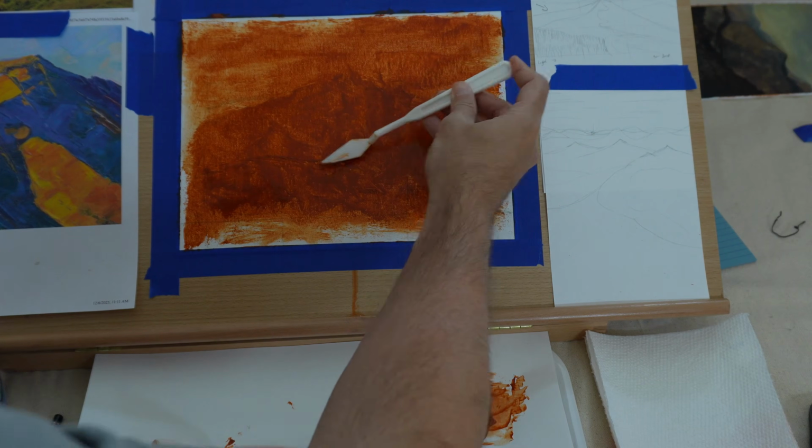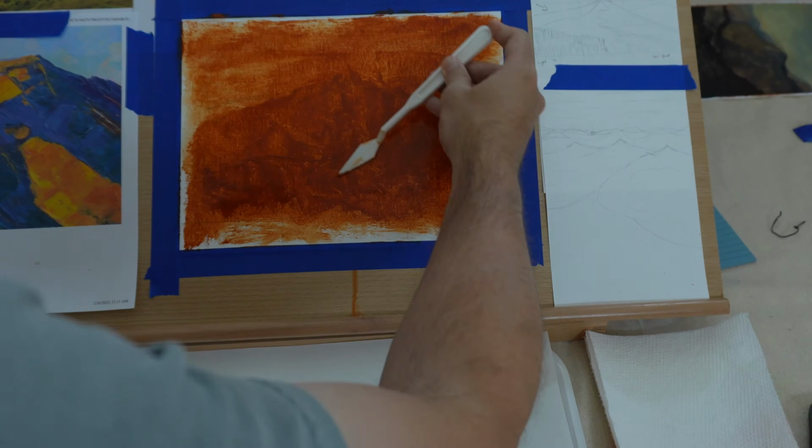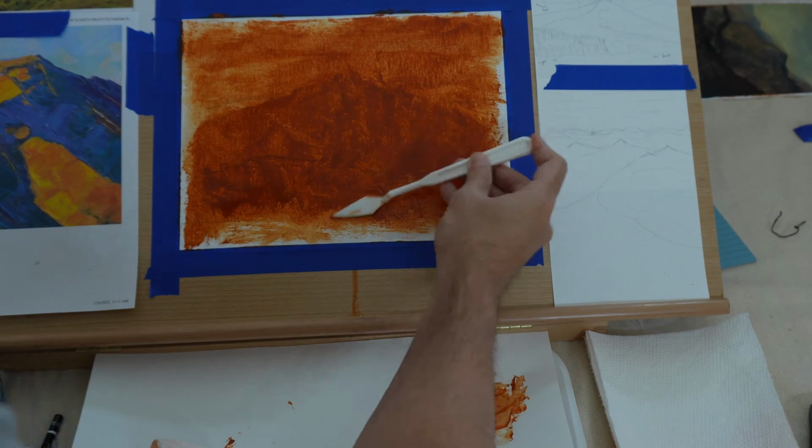And then I kind of want to have it curve up in this direction, like so, because that's the way that our ridge is going to go.